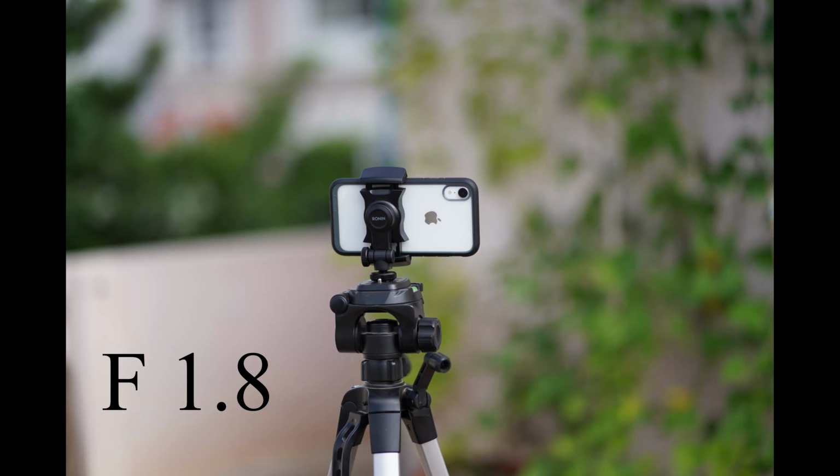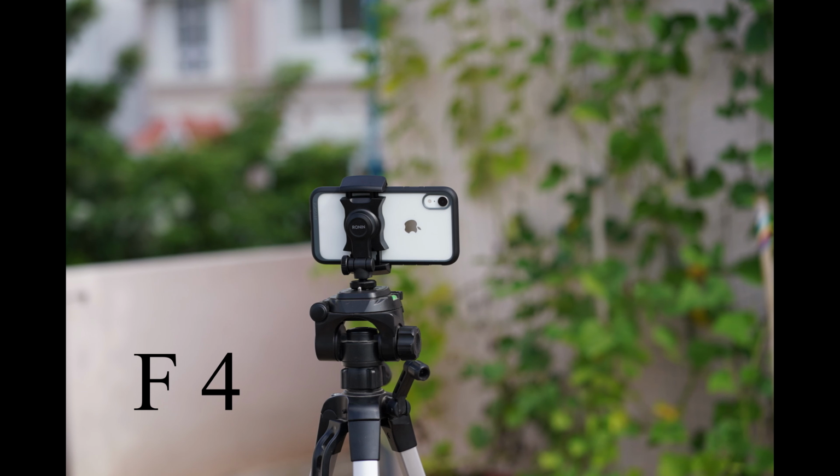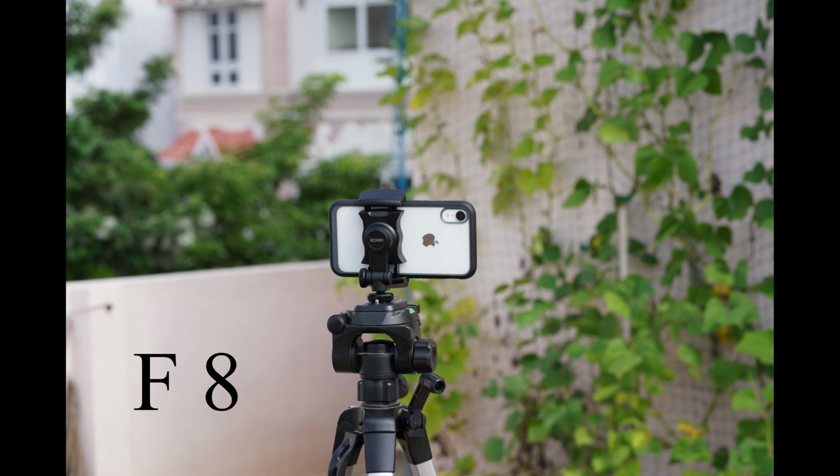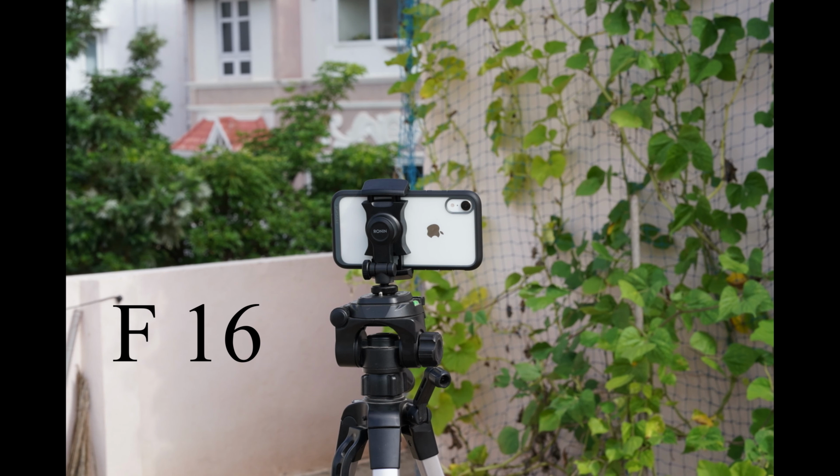That means that if you set something like f1.8 or f2.8, the aperture is going to be really wide open, allowing you to get blurred out backgrounds. If you set your aperture to something like f4 or f16, your aperture is going to be really narrow, which is going to have most of the things in focus. Now, that was the first method of getting blurred out backgrounds using your DSLR or mirrorless camera, right?